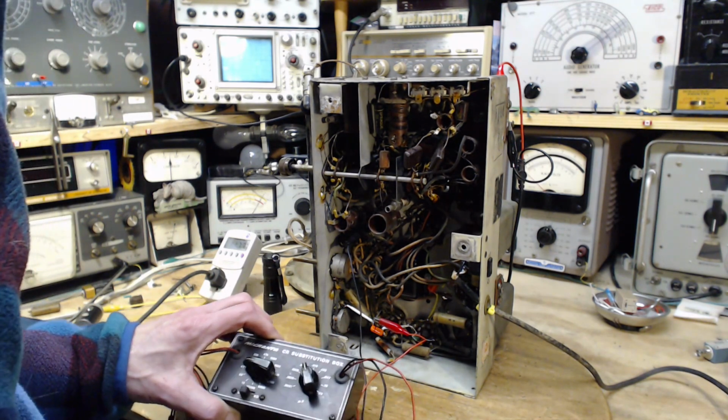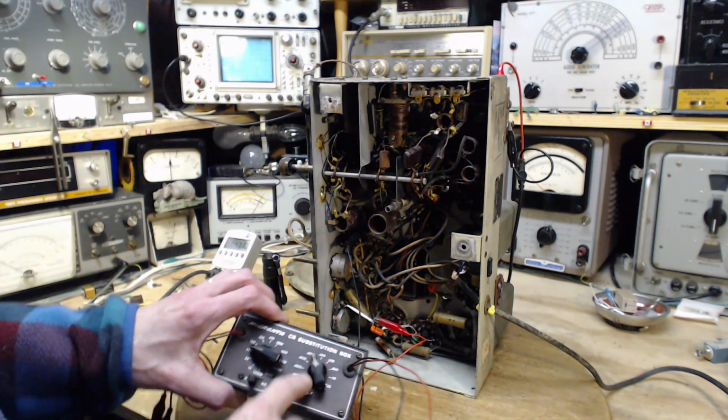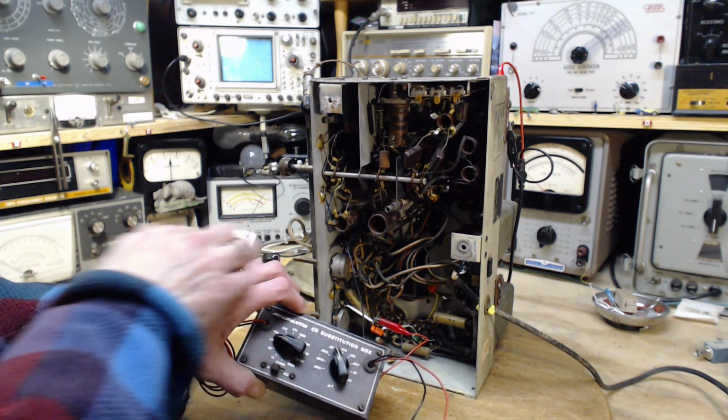What could go wrong? What if I remove the capacitor entirely? Well, it's pretty much switching it down to the bottom setting here.